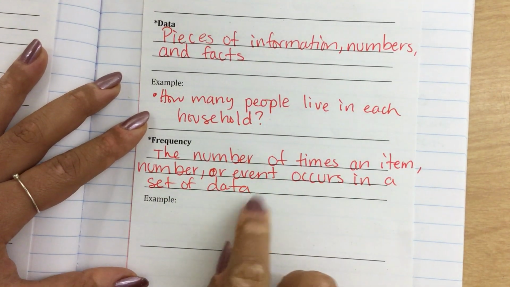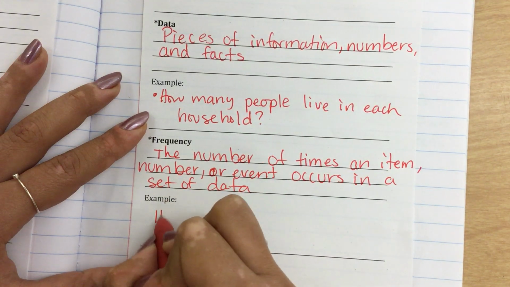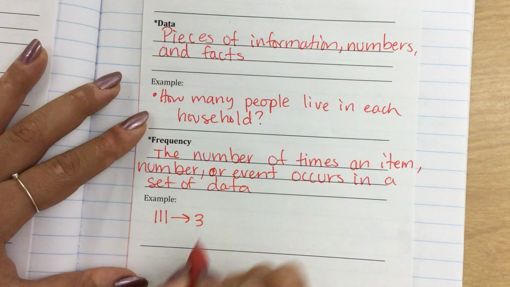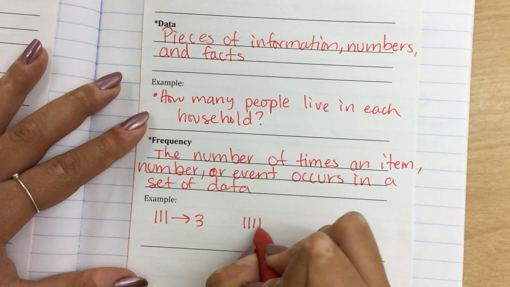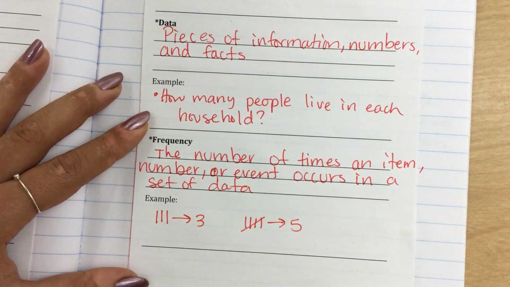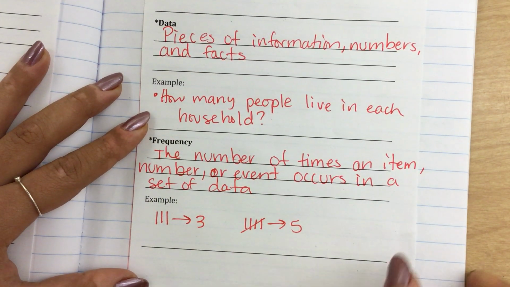So a frequency is when we were making our tallies. So 3 tallies would represent a frequency of 3, or 5 tallies would represent a frequency of 5. Okay, so those are our frequencies.